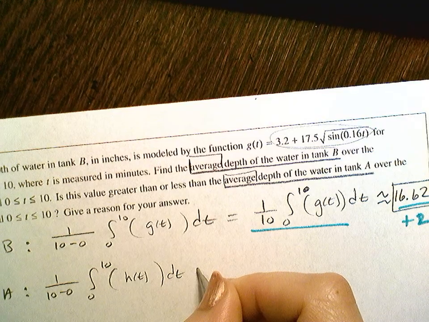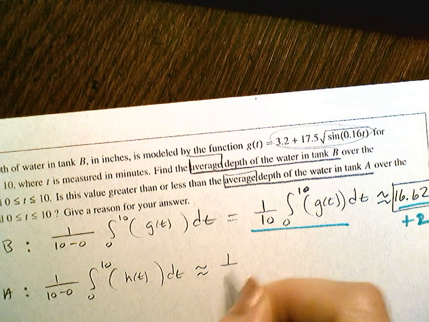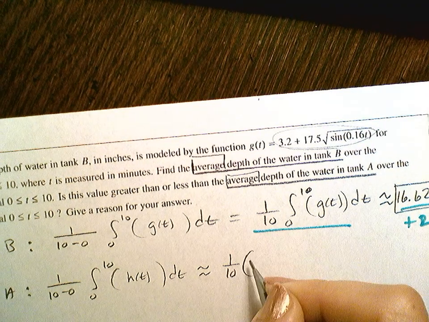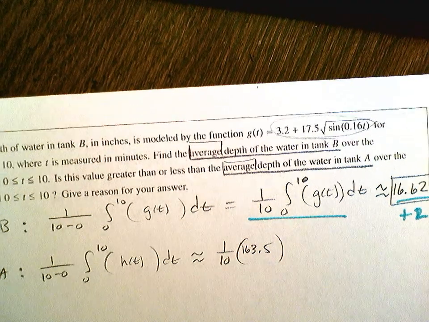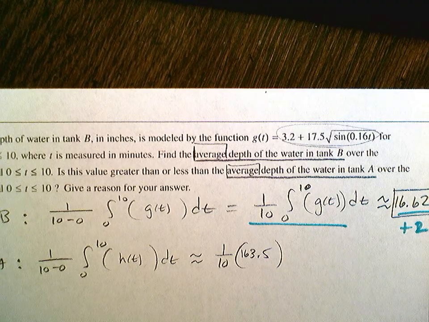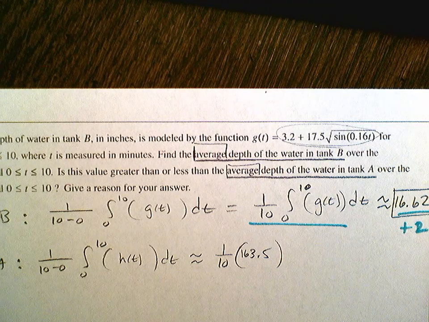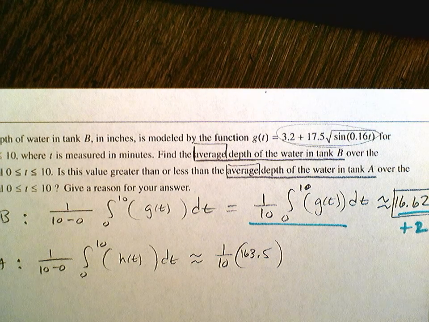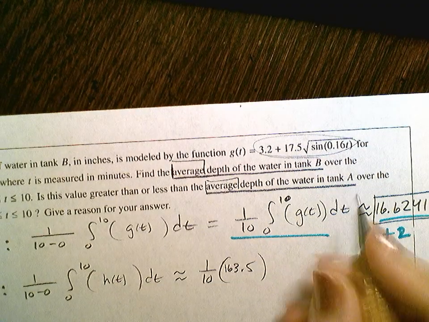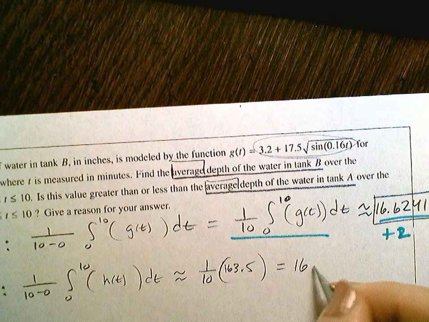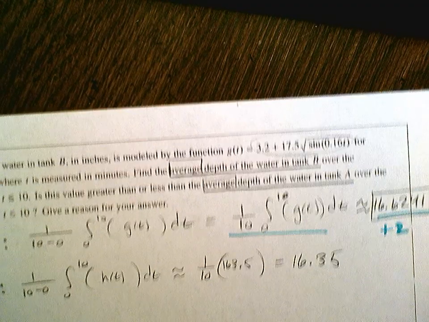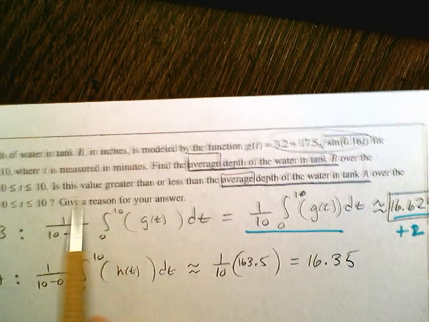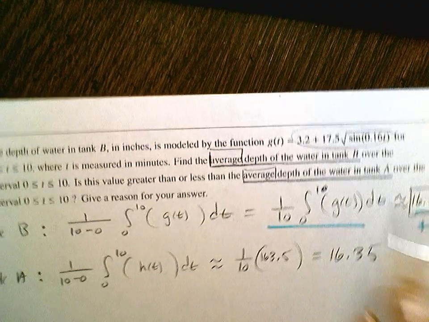So this is approximately 1 over 10 times 163.5, and that is equal to 16.35.